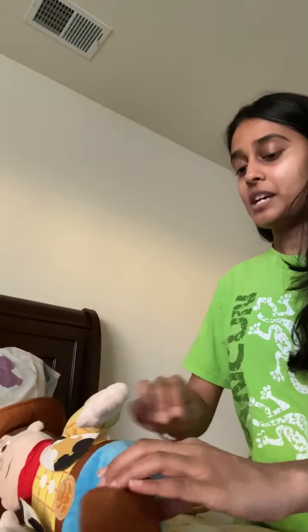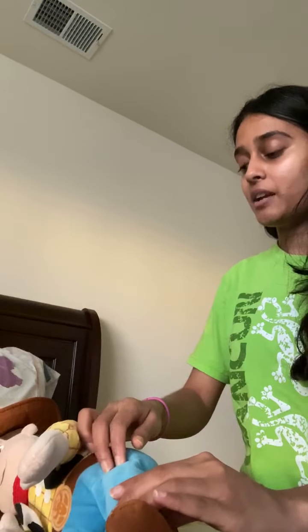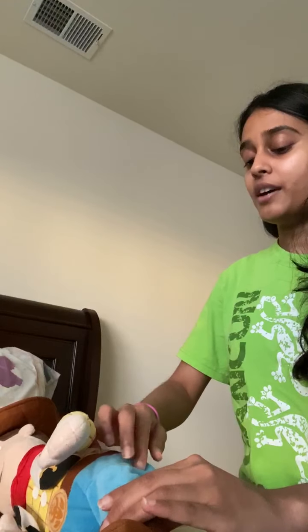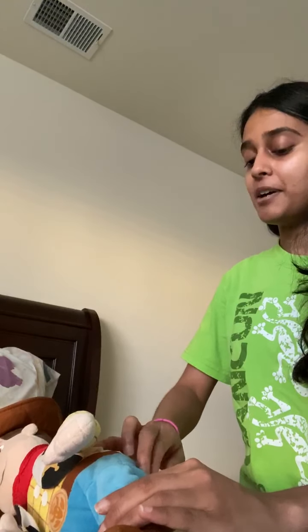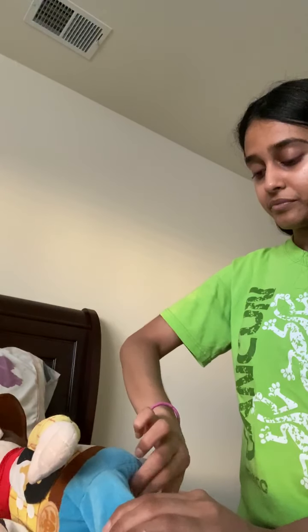Then I'm going to have my patient turn to their side and rotate the anterior superior iliac spine and palpate until I find the posterior superior iliac spine. I'm also going to palpate the patient's sciatic nerve. I'm going to do the same on the other side.